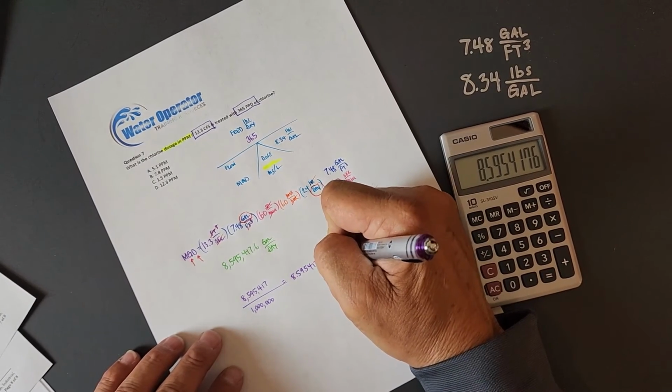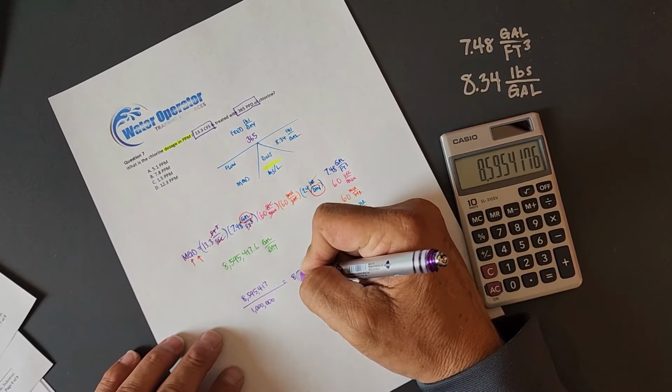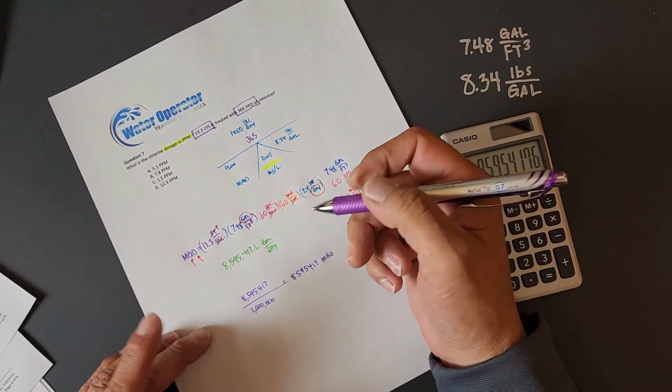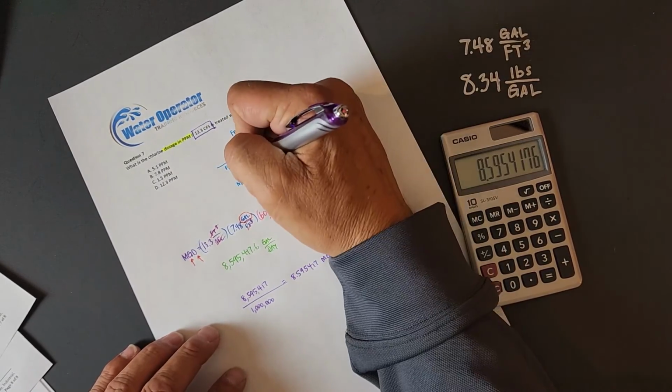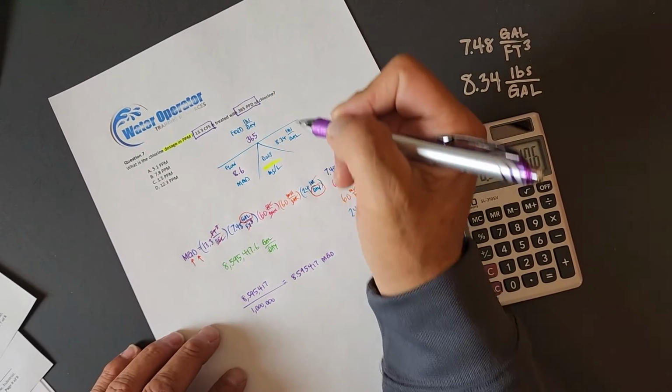That's MGD. I'm going to change that to 8.6. I'm going to round up that 5 to a 6. I'm going to call it 8.6.